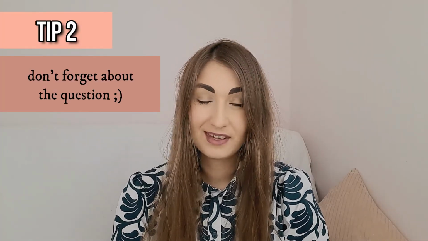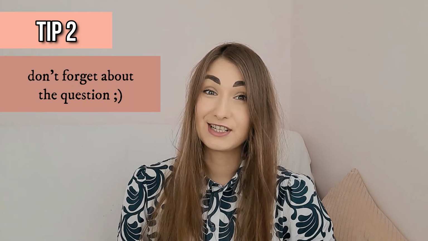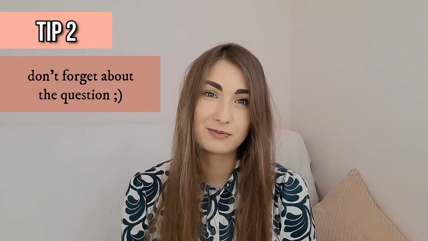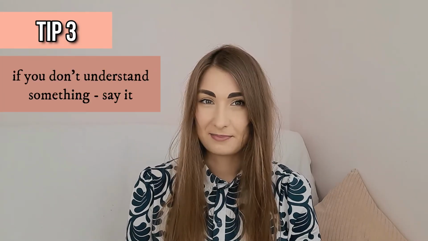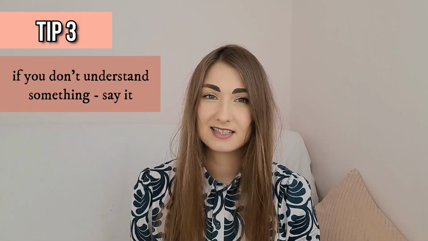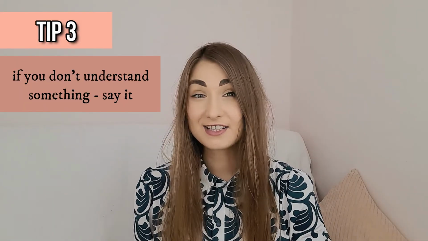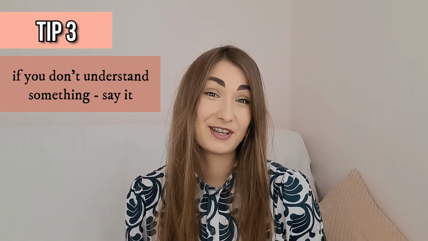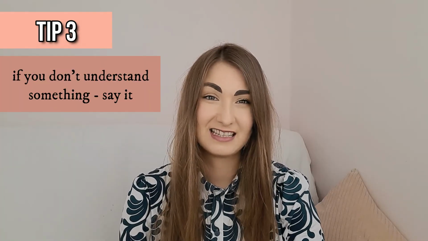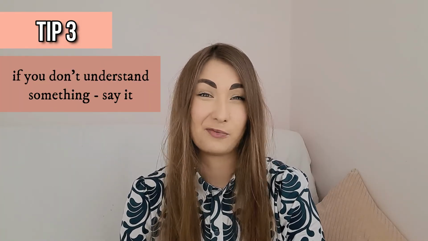Tip number 2, don't forget about the question. Comparing photographs is very important, but so is answering the question about them. Tip number 3, if you don't understand something, a question or a task, say it. Ask the examiner to repeat it, because the worst thing that you can do is to sit there and not say a word.